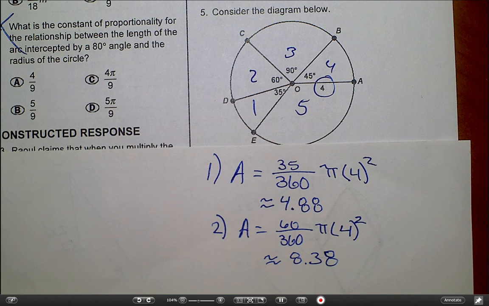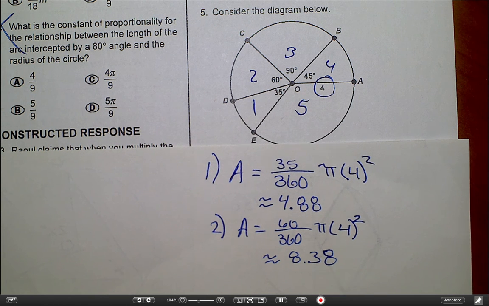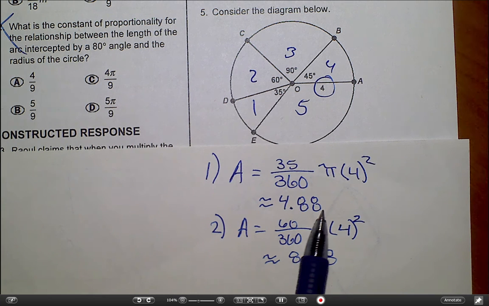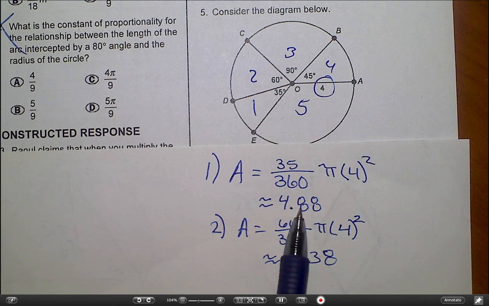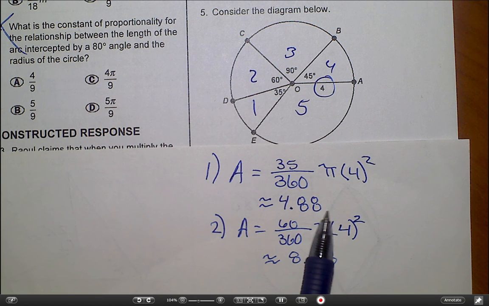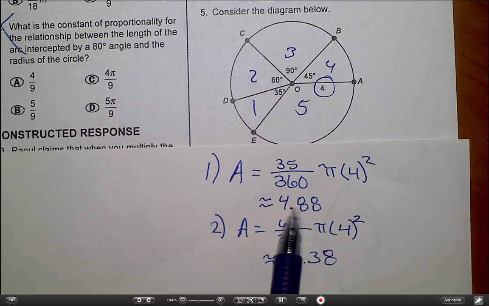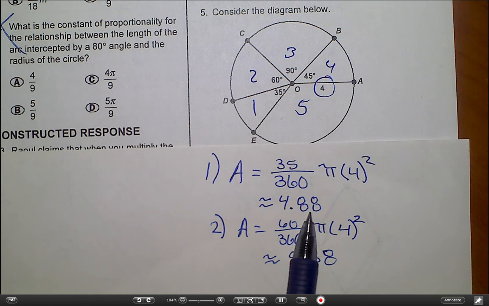The next number is a 7. This should be 4.89. We're going to the hundredth. It says 884, so it would be 884? Yeah, okay, 884. So that would be right.